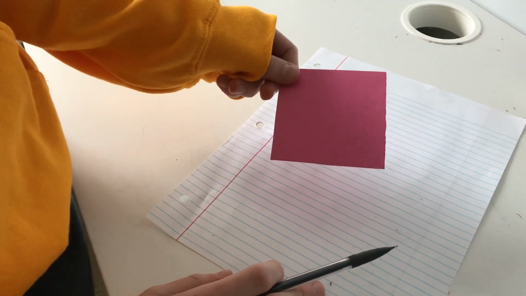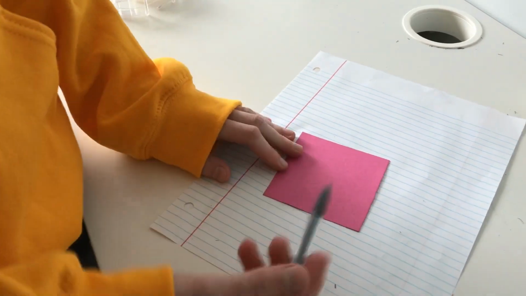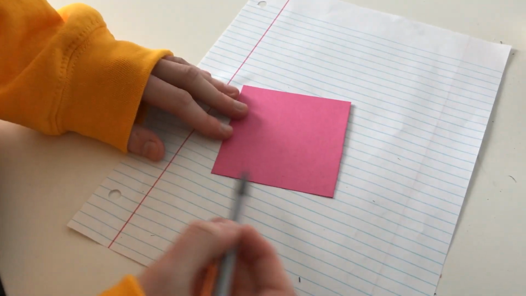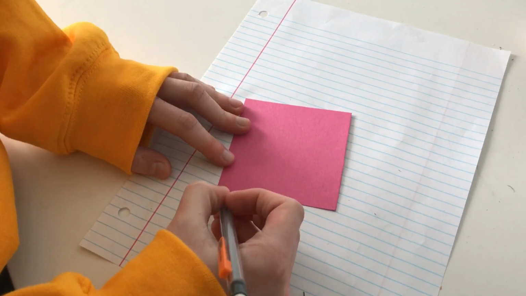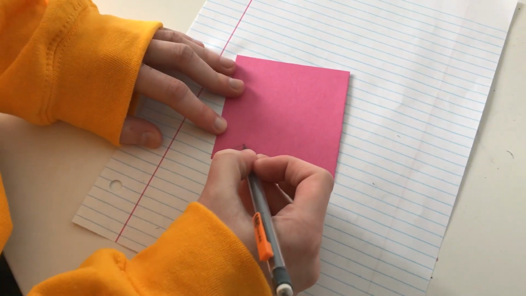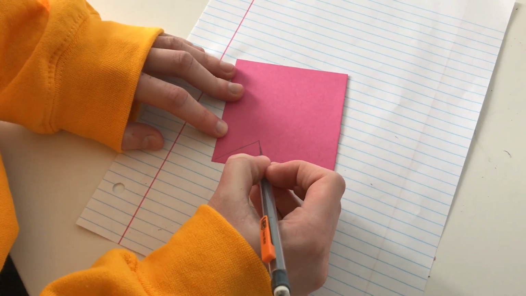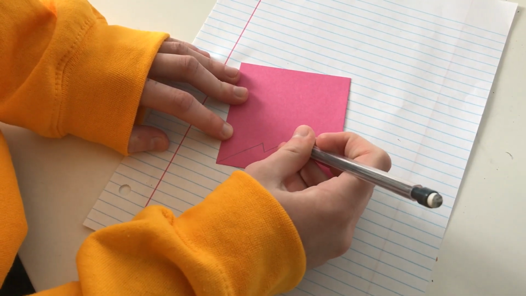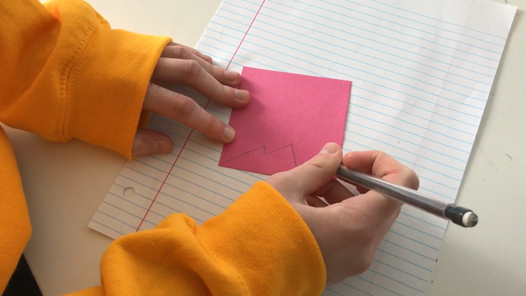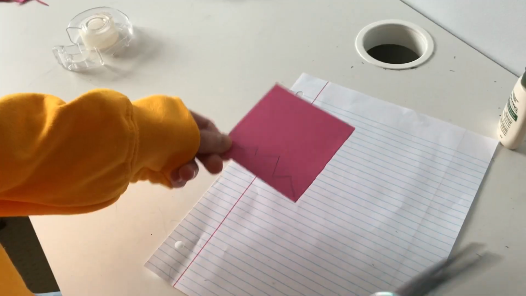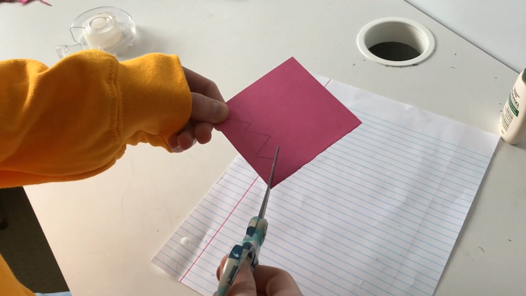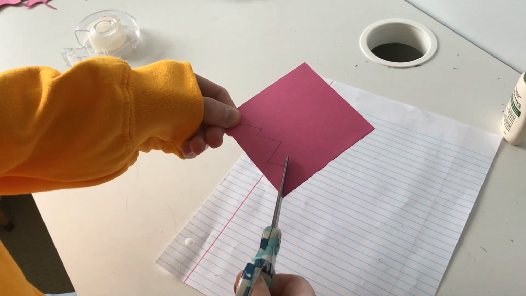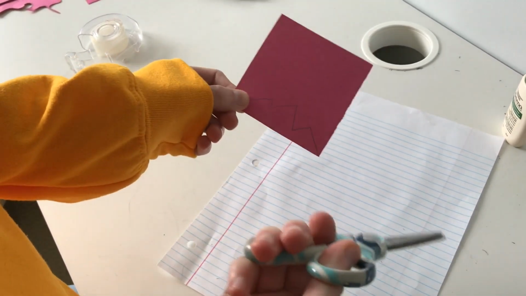So I have this little square that I cut out. And now what we're going to want to do is connect these two corners with a line, and we're just going to make a design. So you can make it as complicated as you want or as simple as you want. Just go wherever your heart takes you. Very carefully, I'm going to cut out my design with scissors. Make sure you keep this little piece intact because we're going to need it later.